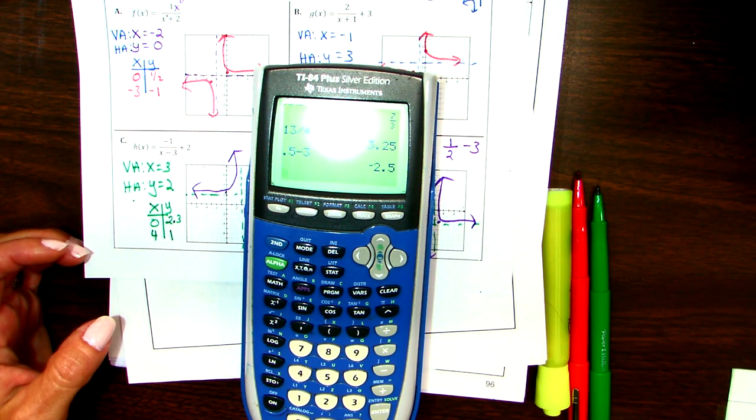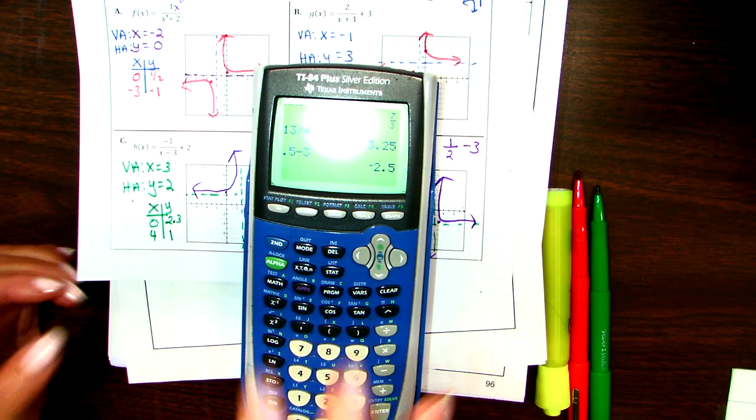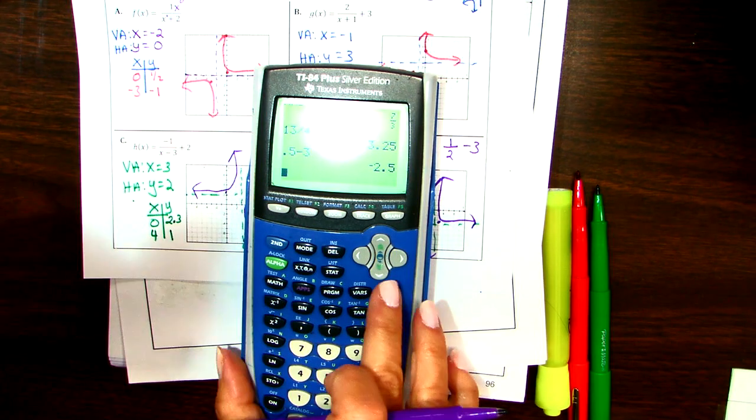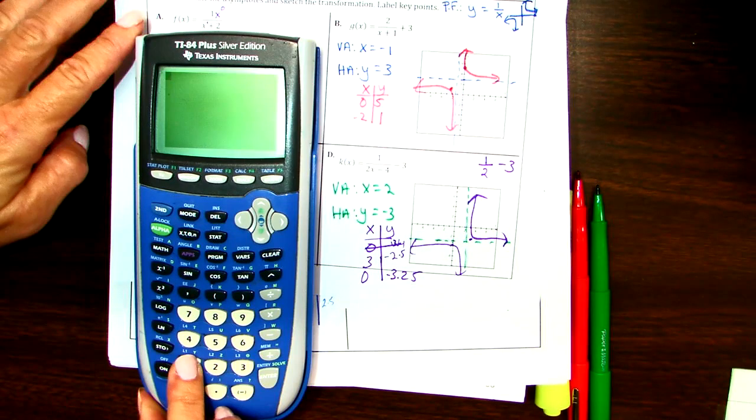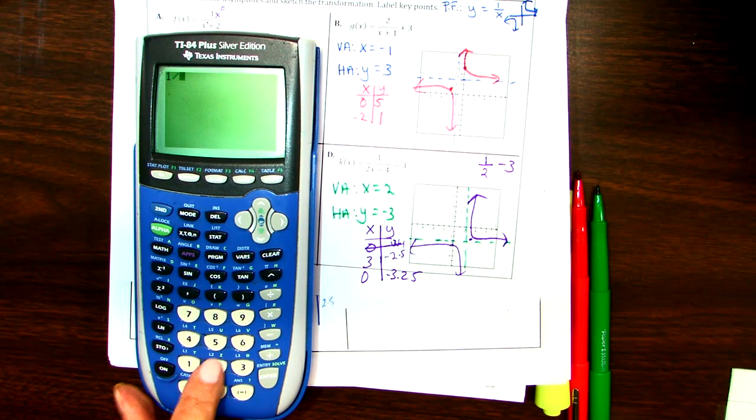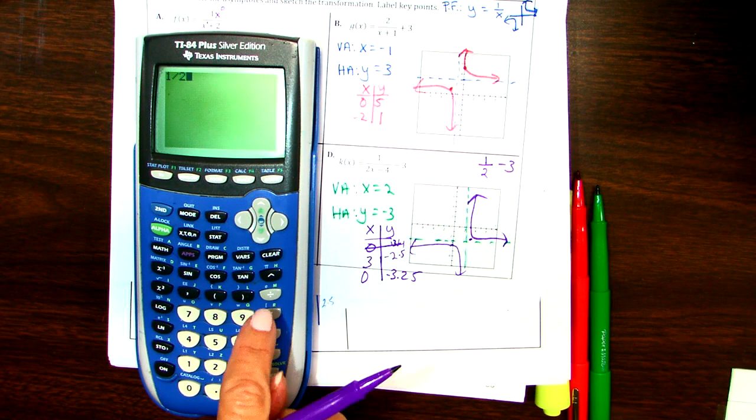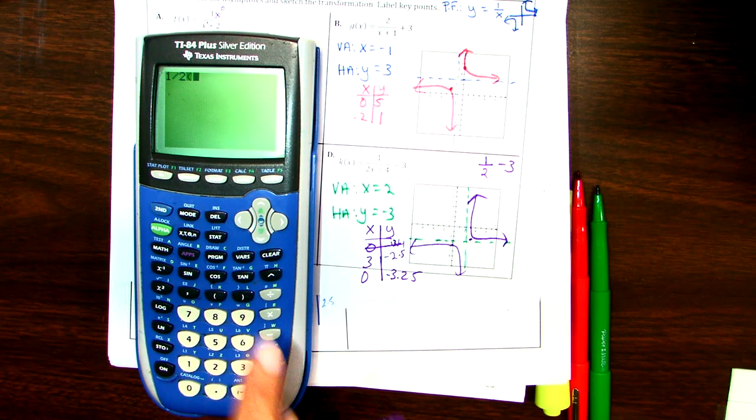Tell me exactly what, because sometimes the way you put it in the calculator makes a difference. I'm going to guess, Aaliyah. Tell me if I'm doing this the way you did it. Did you type it in just like this? 1 divided by 2 parentheses maybe? 3. Like this? And then minus 3? Okay.